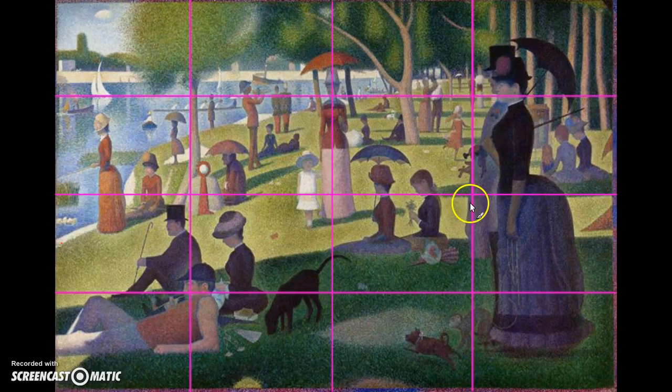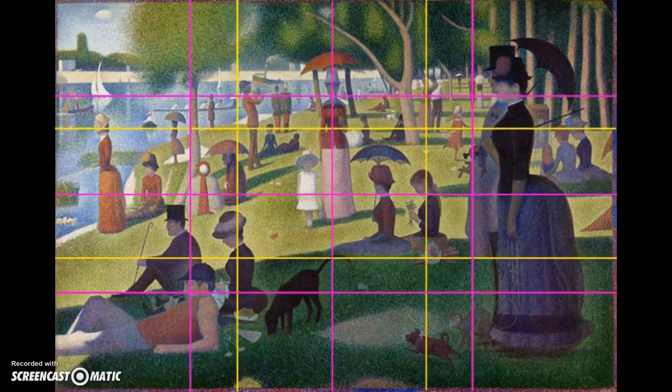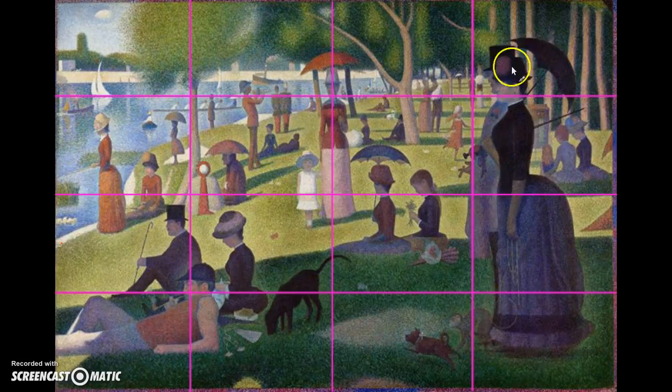So here's the thirds, but the fourths make a quadrant for these two main figures, and they also slice this man directly and highlight this lower quadrant where his face is. There are some other things that the fourths do that the thirds don't, such as this tree relating to that figure, bang on that line right there, and this figure here sliced directly in half, the shadow line directly on the fourth interval.